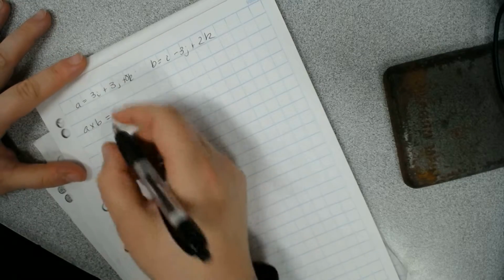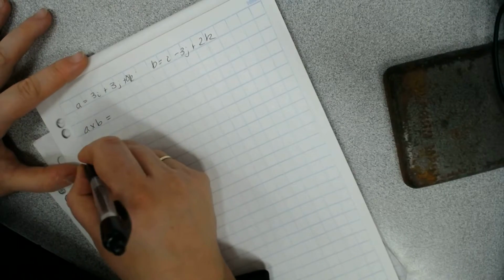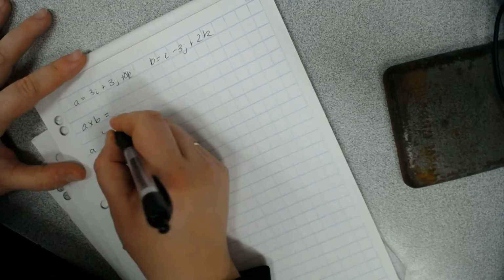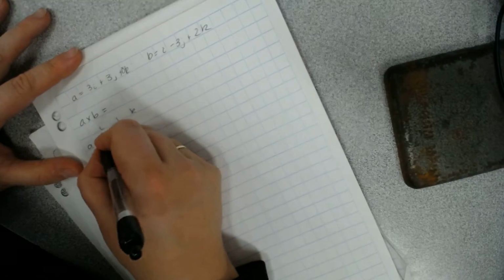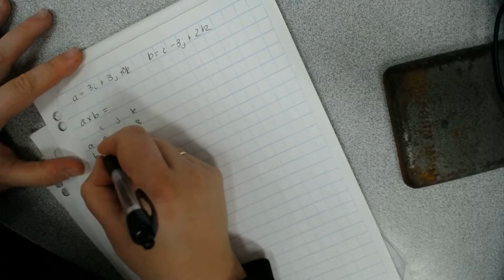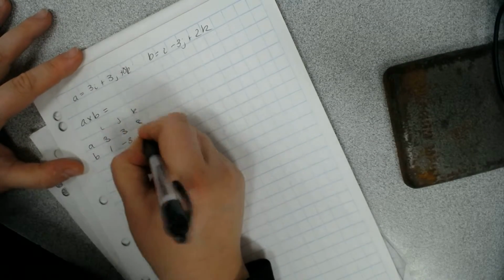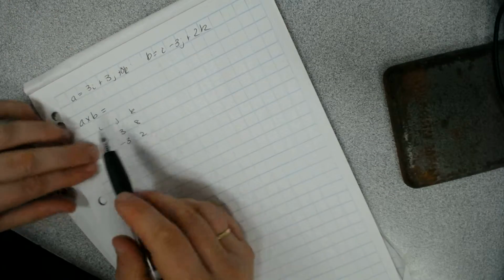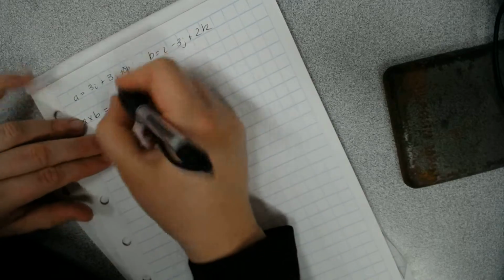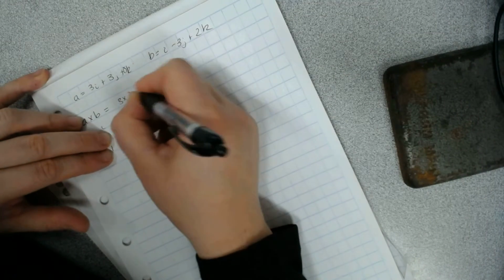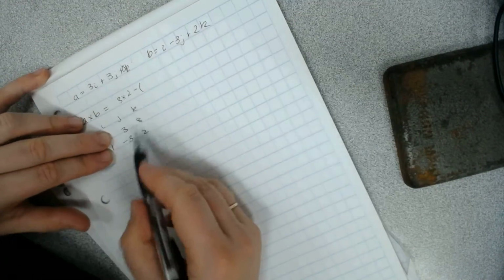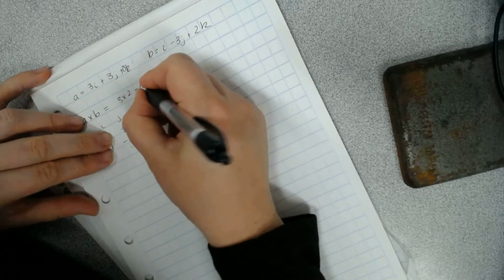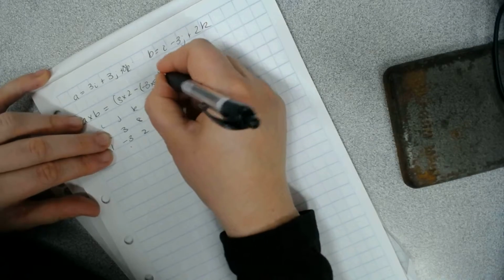When I do that, I write it down. So we have i, j, and k, then A, and I'll have B, and I'll put the values in. So 3, 3, and 8, then 1, minus 3 and 2. This way it helps us get it. So for i, it's going to be 3 times 2 minus, in brackets because there is a minus here, minus 3 times 8, and that's my i value.